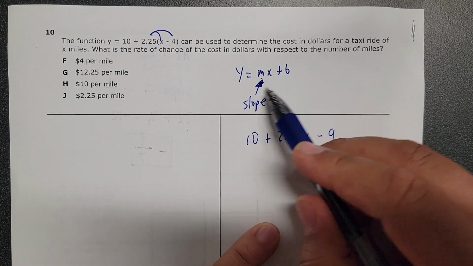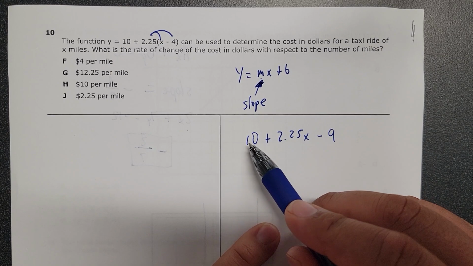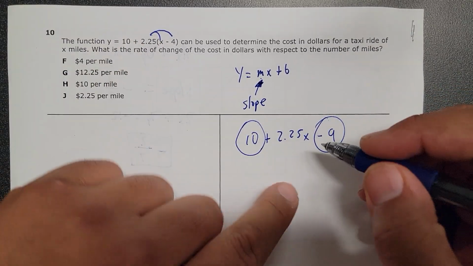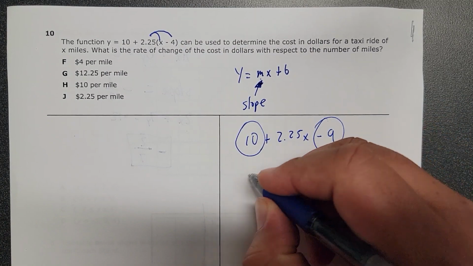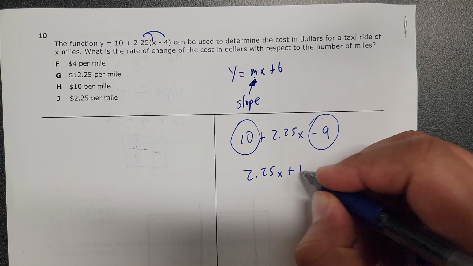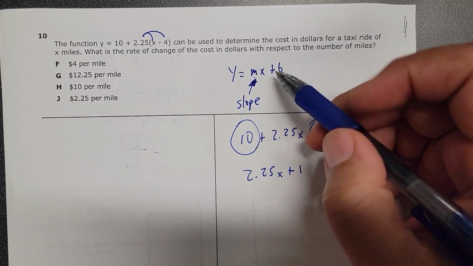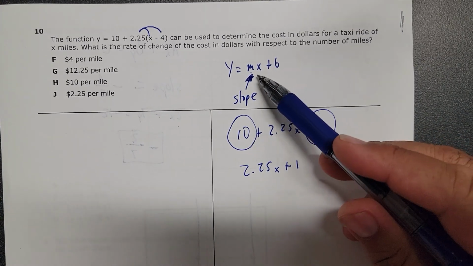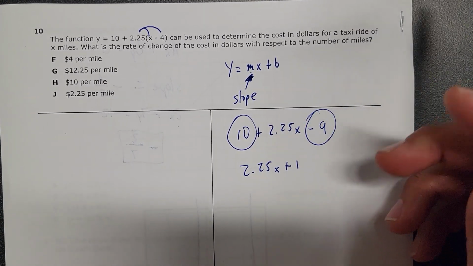All right, we want to make it look like this, but we have this 10 and this 9, so we have to put these together, 10 and negative 9. So you just drop the 2.25x, and this is going to be positive 1. So this is my setup. Now it looks like this one. Which one of those is the slope? All right, the slope is the number in front of the x, in front of the x variable.